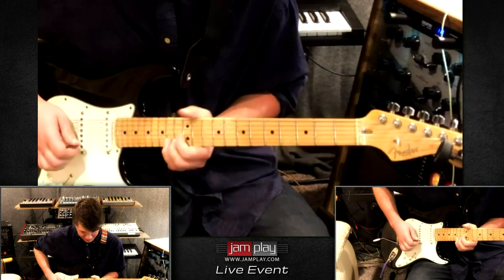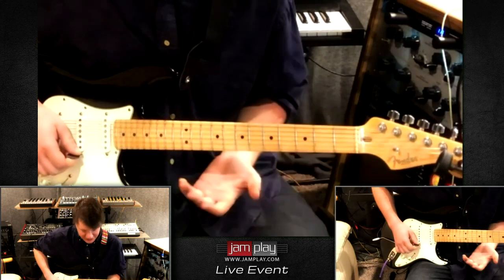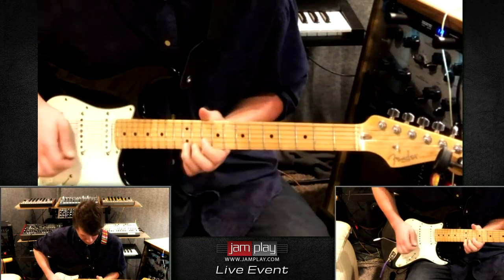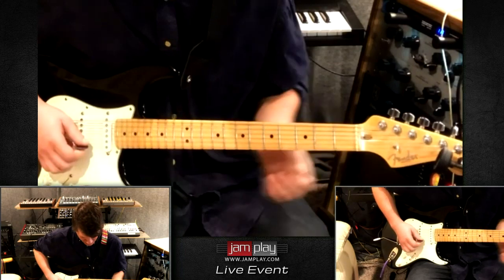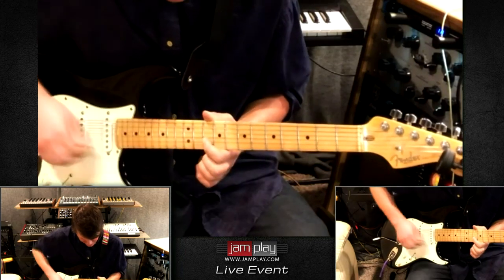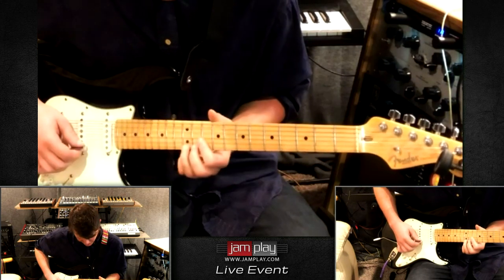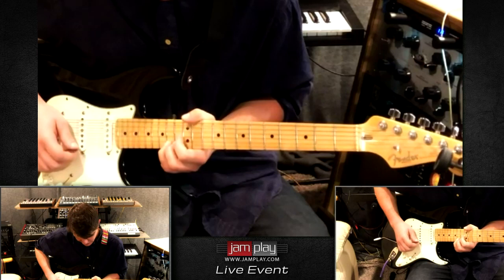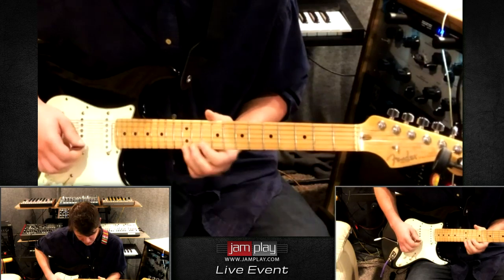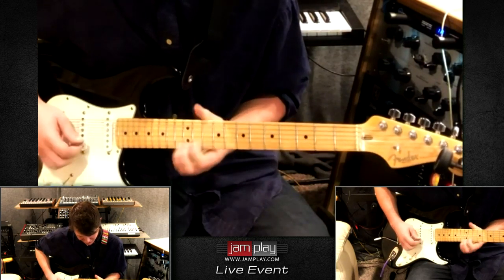So that's my first part of the progression. I'm basically using my first finger here on the 10th fret of the B string, and then doing a slide from 12 to 14 on E, then going 12, 10, 12, so.